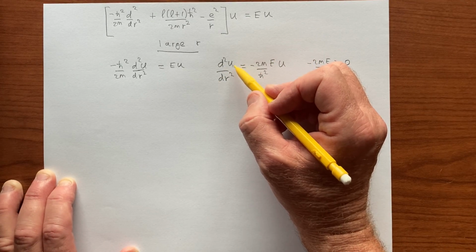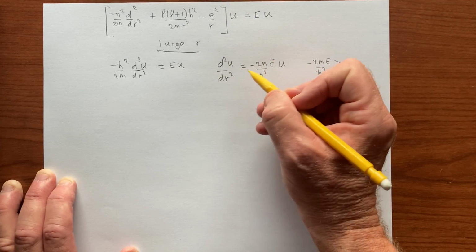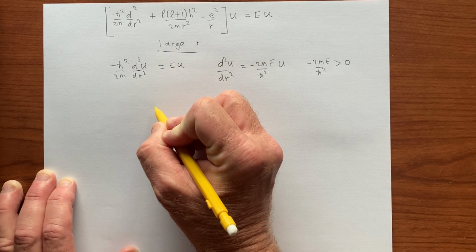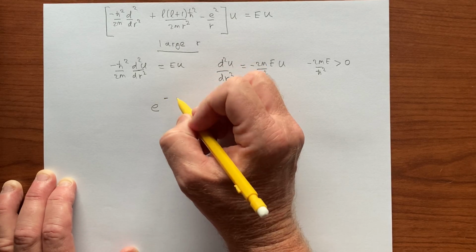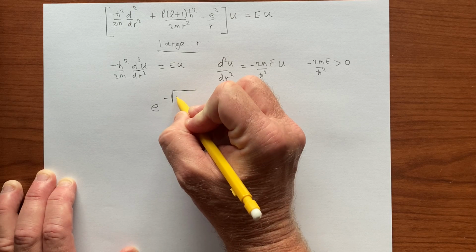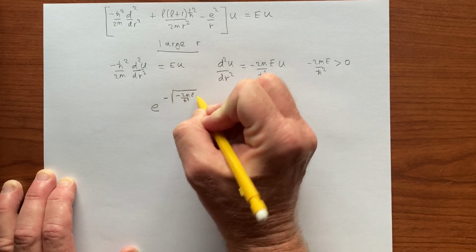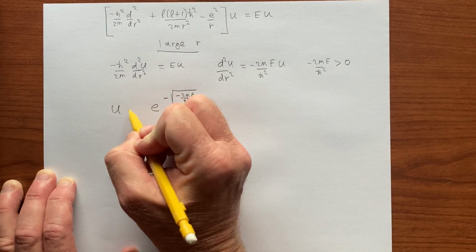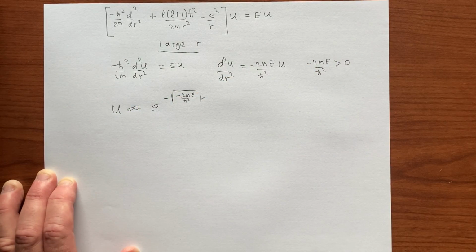So we know the solution to this looks like an exponential growth or decay. We will pick exponential decay. So we have something like e to the minus square root of minus 2mE over h bar squared r. And so the u function looks like that. So we should say proportional to that. Okay, so that's for large R.